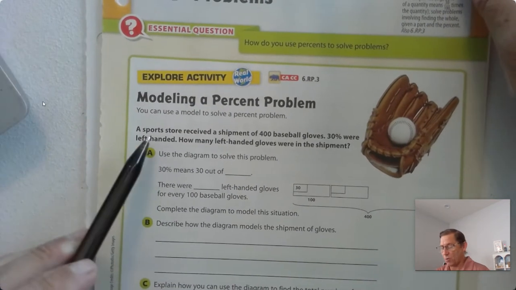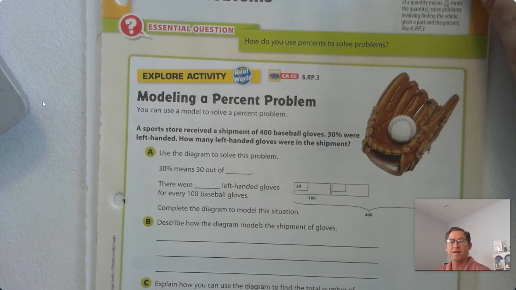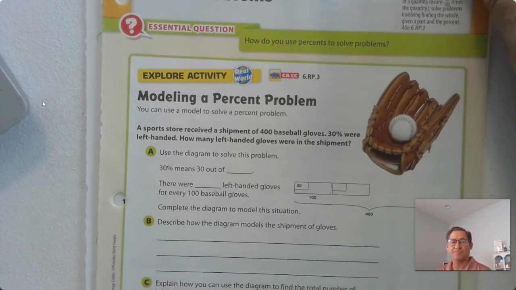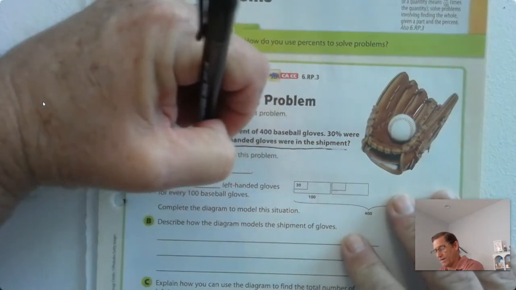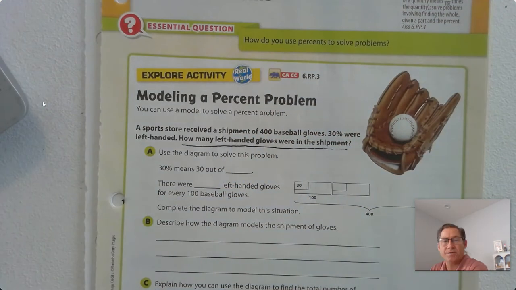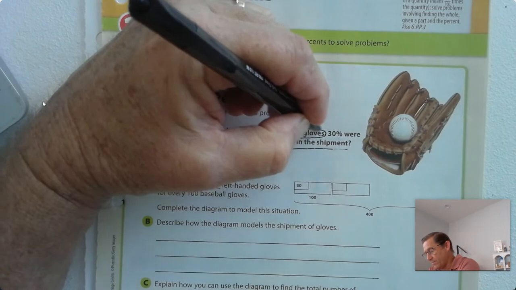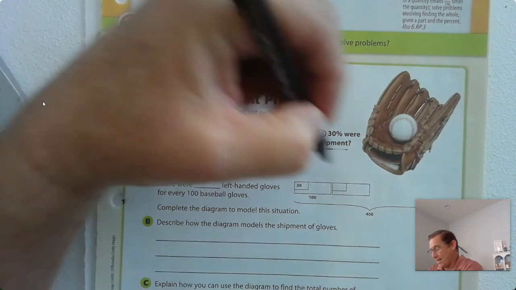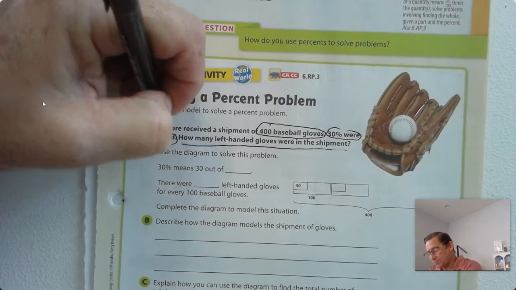For instance, a sports store received a shipment of 400 baseball gloves. 30% were left handed. How many left handed gloves were in the shipment? Okay, well, we have to answer how many left-handed gloves were in the shipment. So what information do we need to solve this problem? Well, we need that there were 400 baseball gloves total, and that 30% were left-handed.